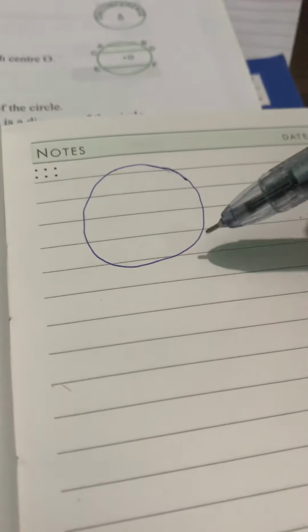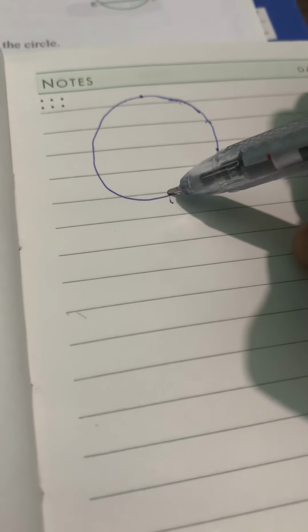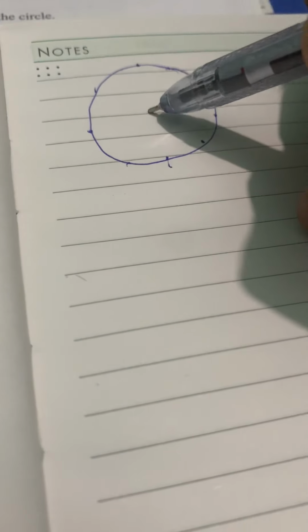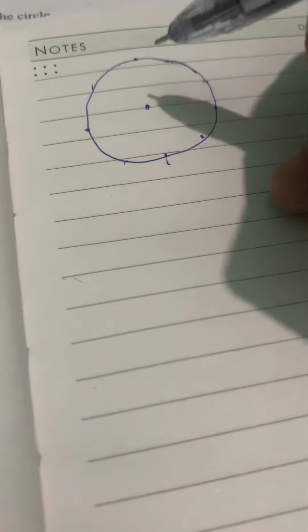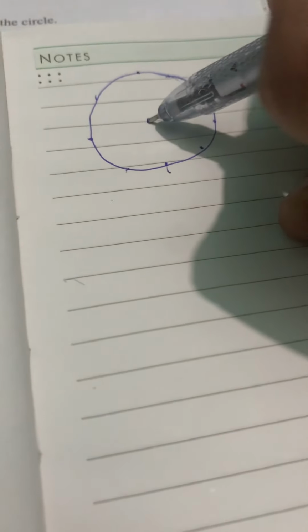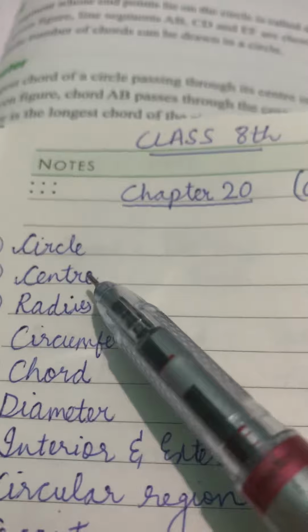Circle is a plane closed figure, and one more thing is that it is a set of all points. Suppose all these are points, and all these points which are given to you on this circle are equidistant. Equidistant means they are at equal distance from a fixed point, and that fixed point is called your center.